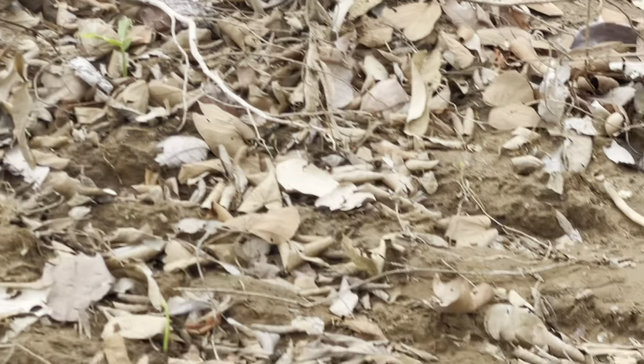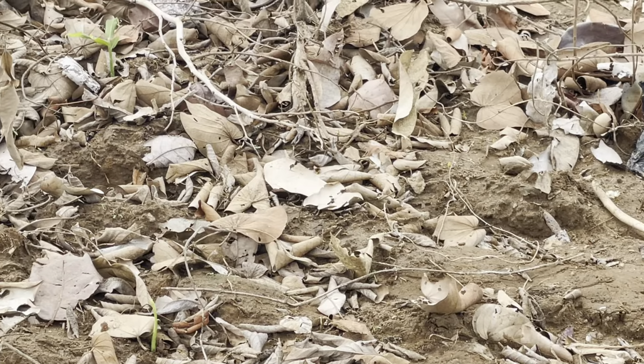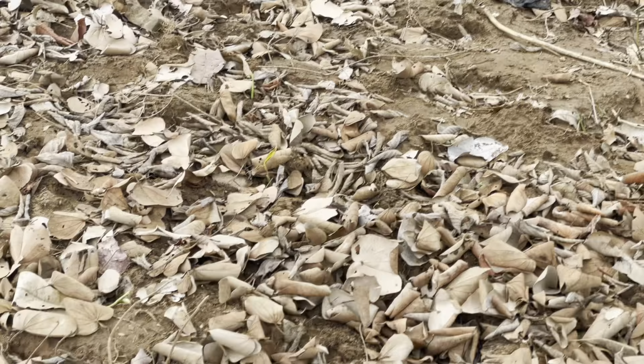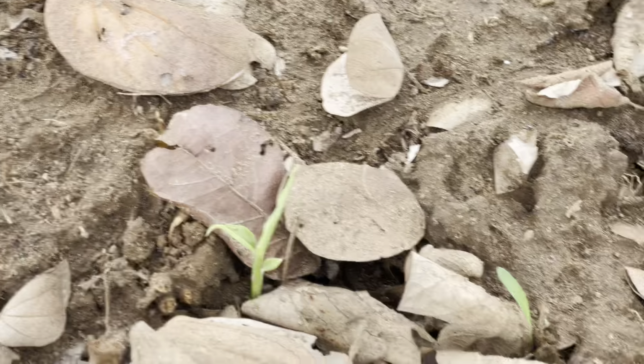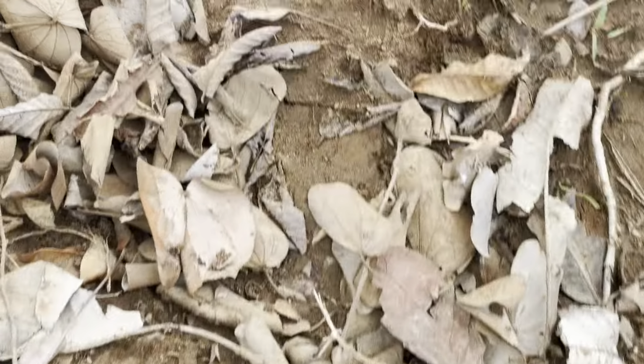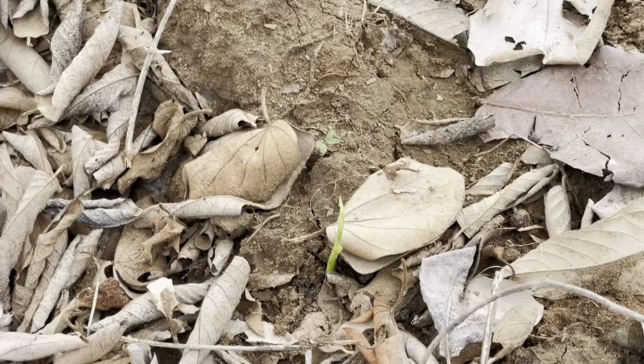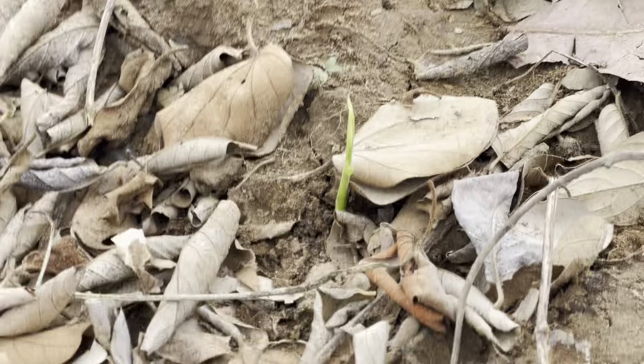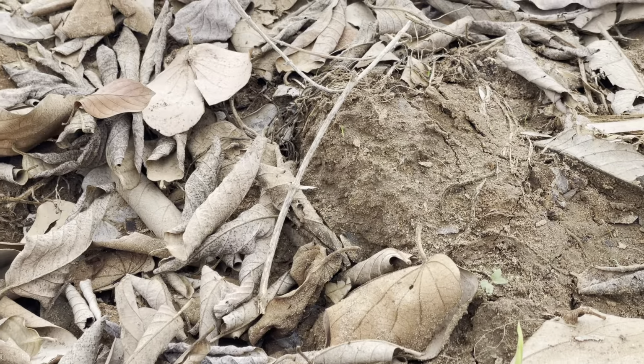Like this one that is emerging, we have another one here. See, they are still emerging. They're so young, so young. There's another one here, still emerging from the earth's surface.